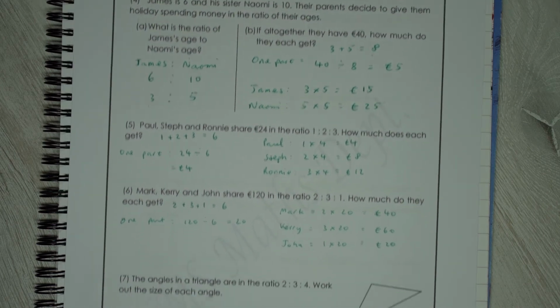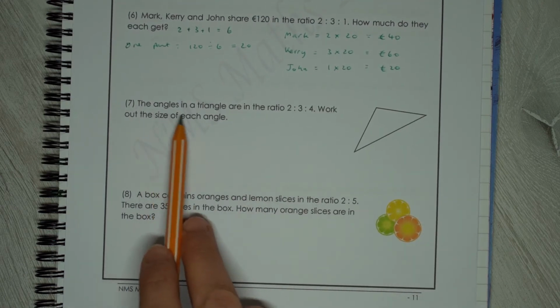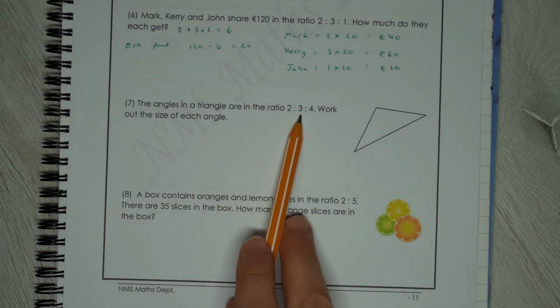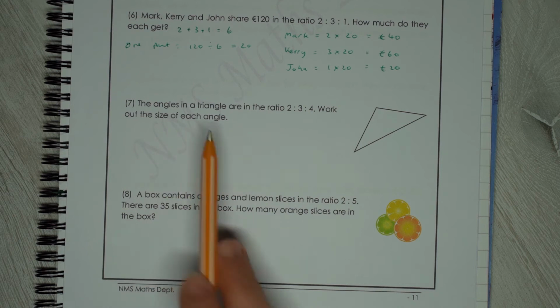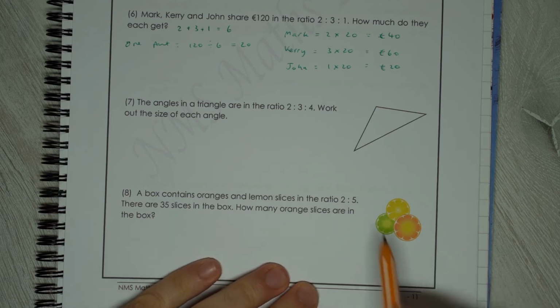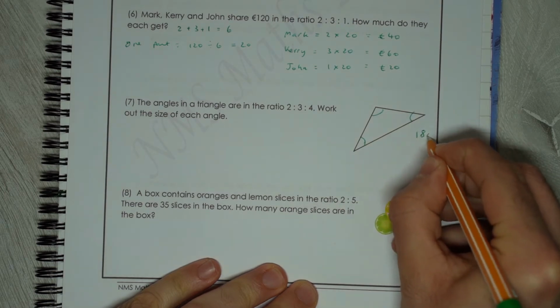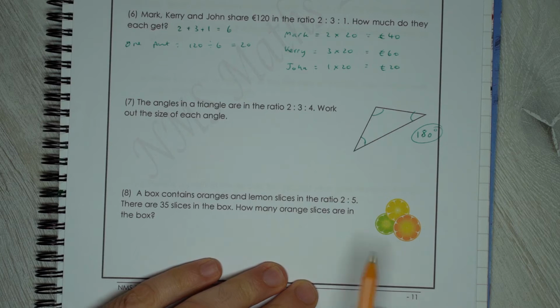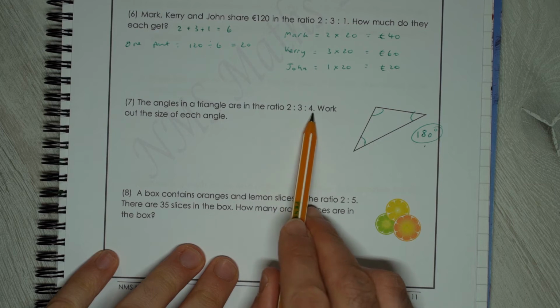Now let's go to question 7. The angles in a triangle are in the ratio 2:3:4. Work out the size of each angle. Now, in this question we are dividing the sum of the angles of a triangle. And we know that the sum of the angles in a triangle add up to 180 degrees. So these three angles together add up to 180 degrees. So we are going to divide 180 degrees into the ratio of 2:3:4.